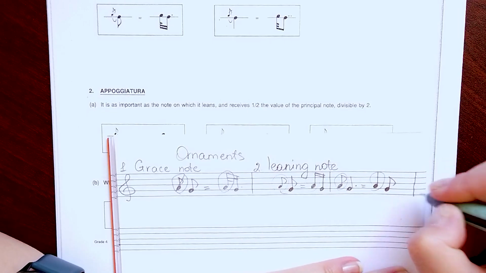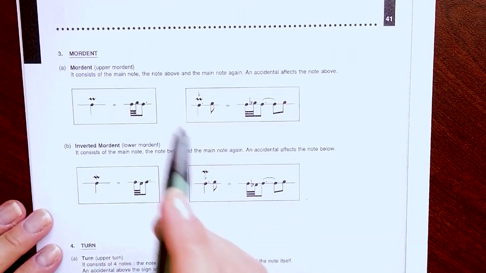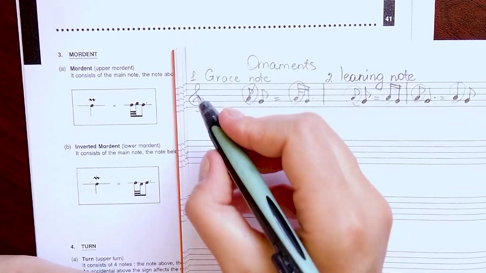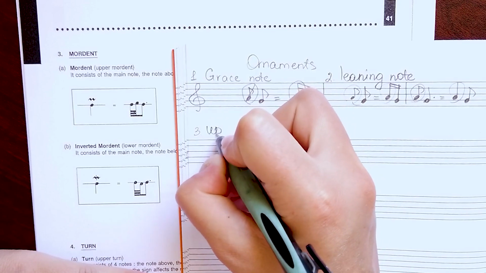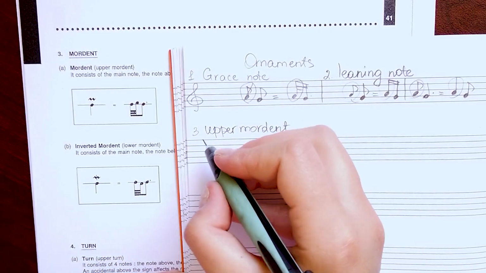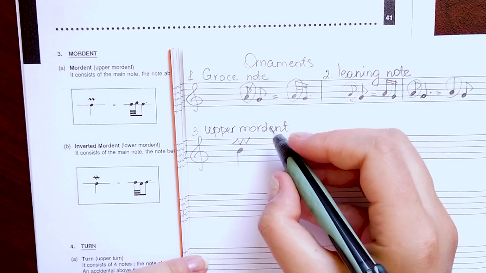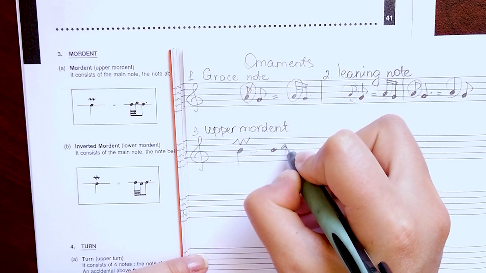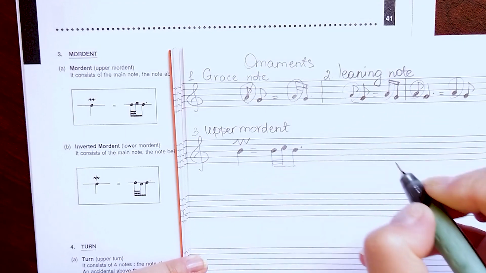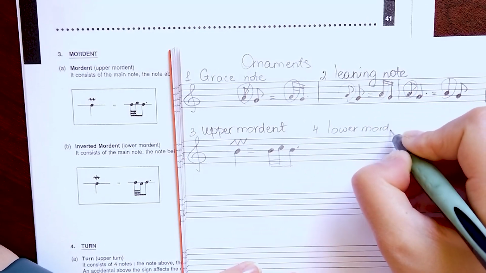Next one, we have the mordent. Mordent, upper mordent and lower mordent. The upper mordent is the zigzag written above the note. All the ornaments are always written above the notes. For the upper mordent, we write the zigzag above the main note, and it tells us that we take the main note, the note above, and go back to the main note. Usually we have it as a demi-semiquaver value.